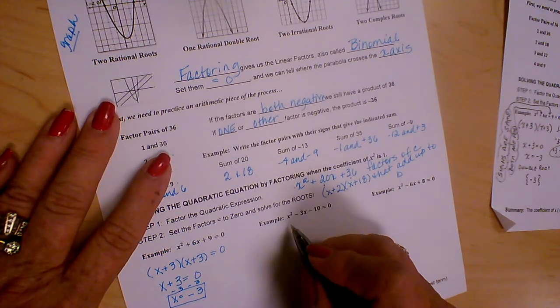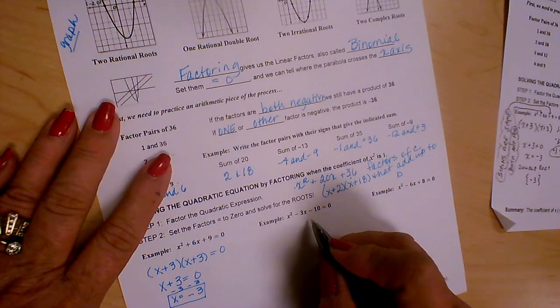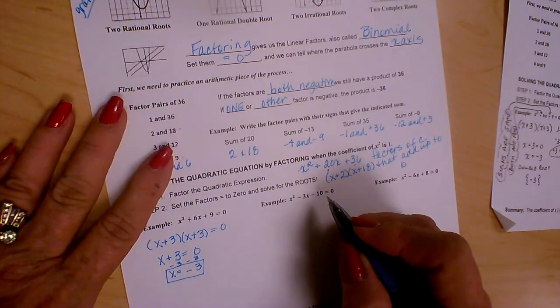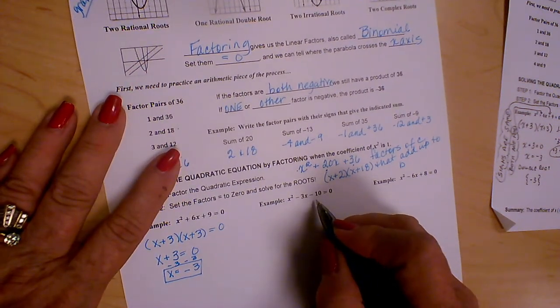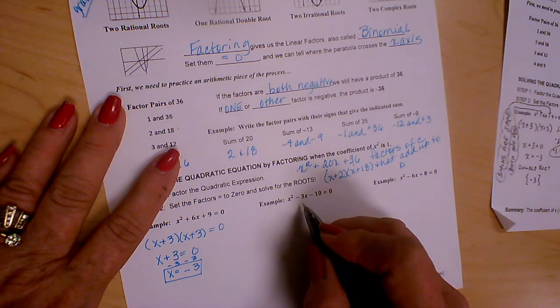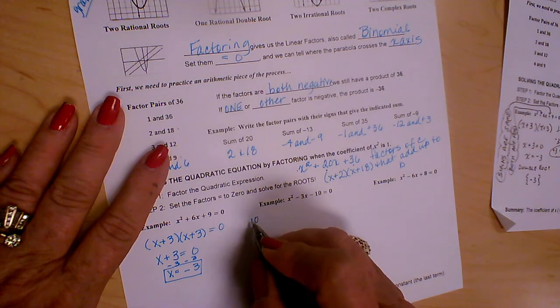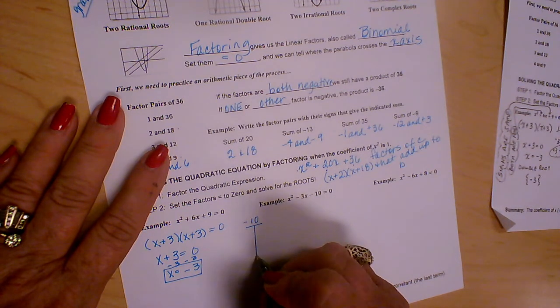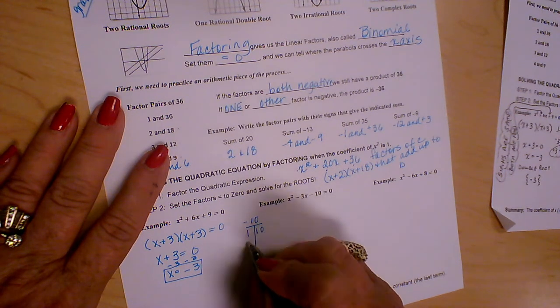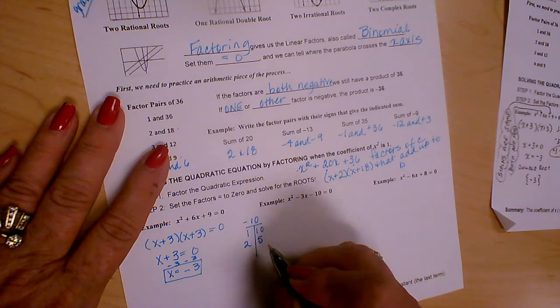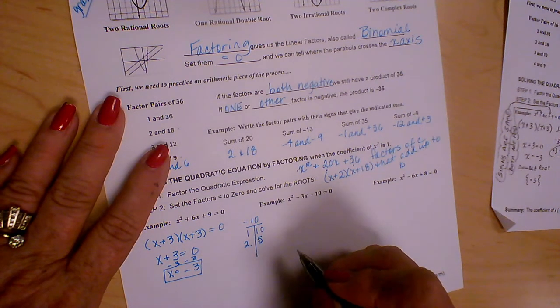We have x squared minus 3x minus 10 equals 0. Can you think of factors of negative 10 that would add up to negative 3? Okay, 1 and 10, 2 and 5. Oh, we could do negative 5 and positive 2.